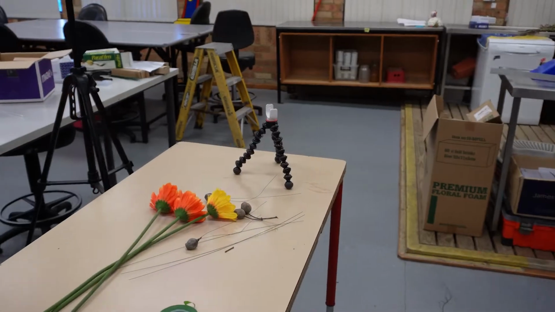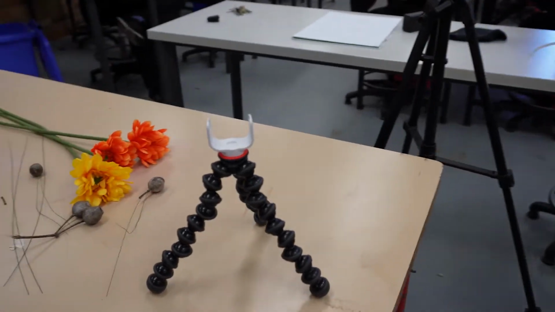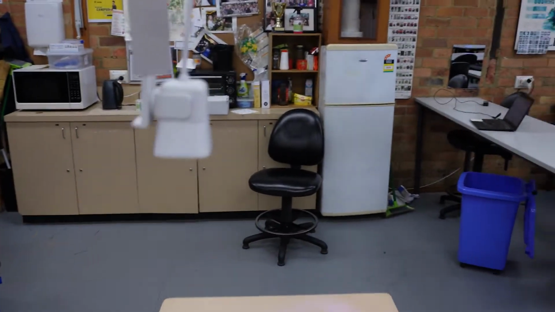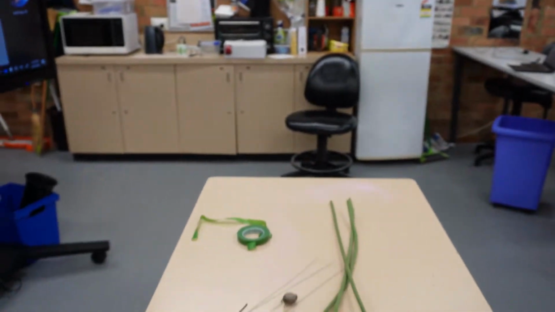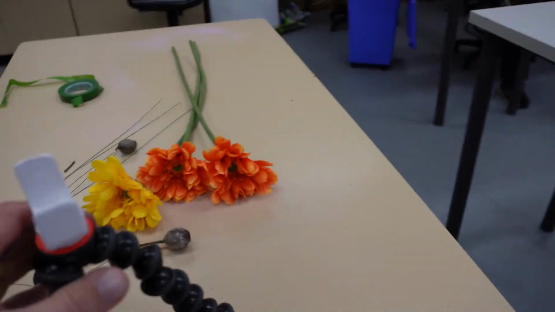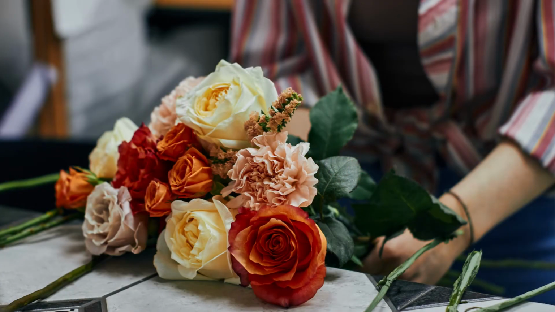What we've also done is given Lynda a Joby Gorilla Grip with the clip for the webcam. So at any stage she can take the webcam off and then just fit it into this Joby Gorilla Grip and move this wherever she wants. So if she wants a side-on view of what she's showing with a particular floristry display, she can show that as well.